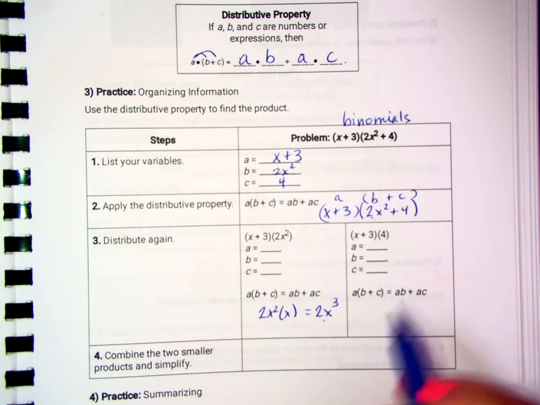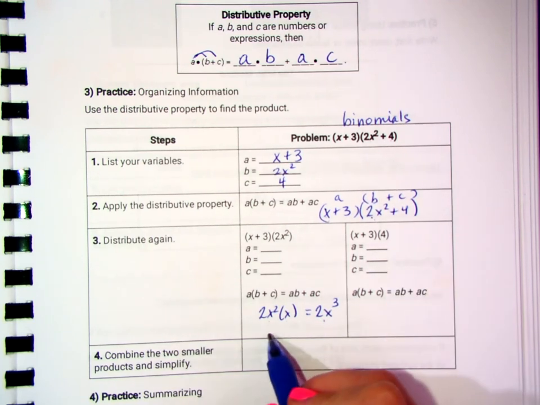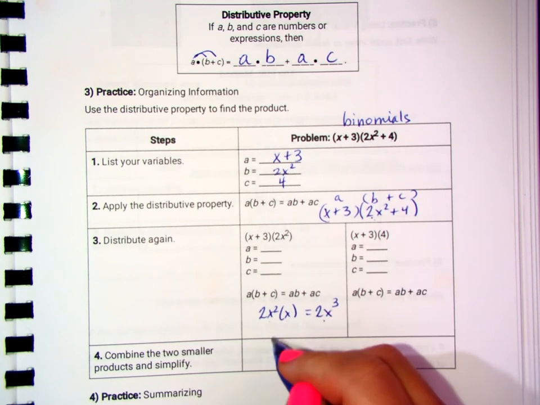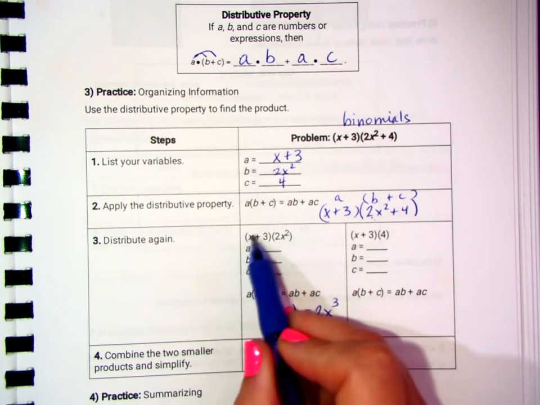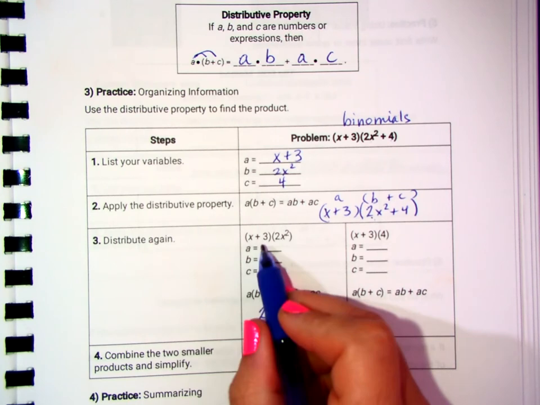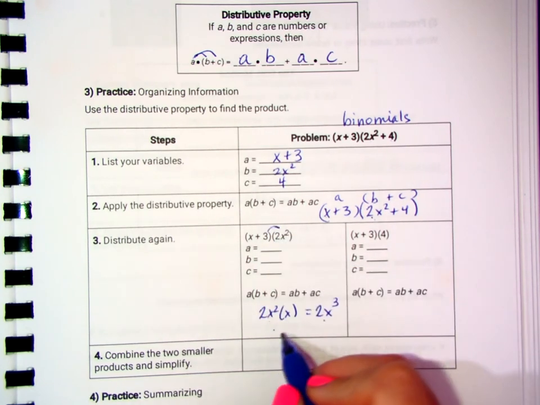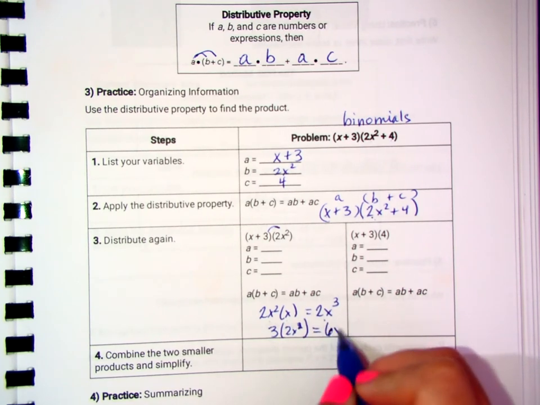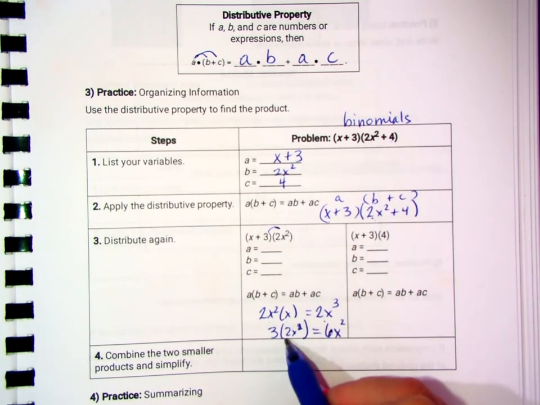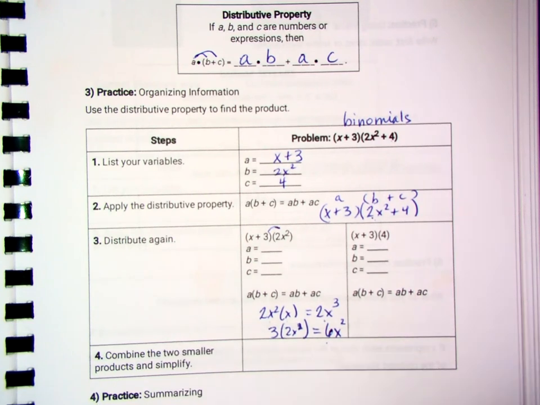Sorry, we just did this times this. Now we're going to do the 3 times 2x squared. So we're going to get 3 times 2x squared. And that gives us 6x squared. 3 times 2 is 6, x squared at the back.